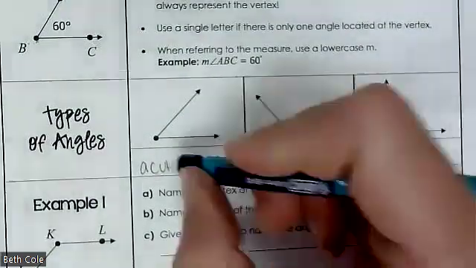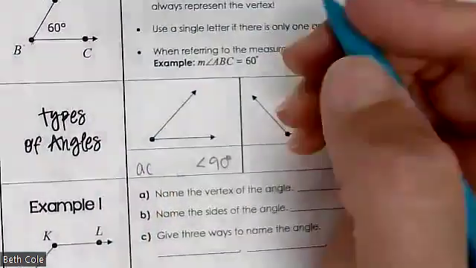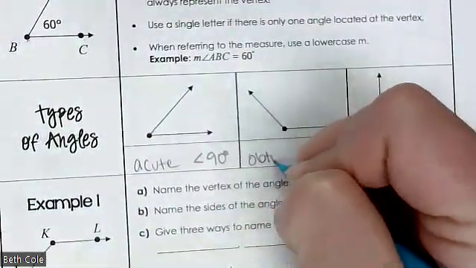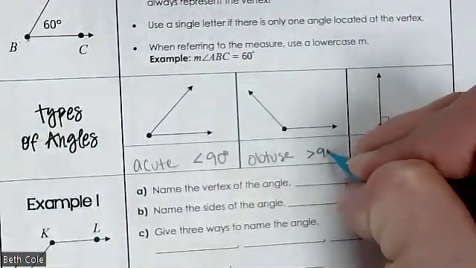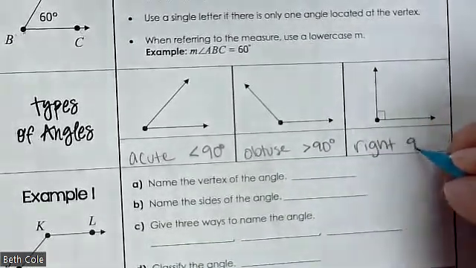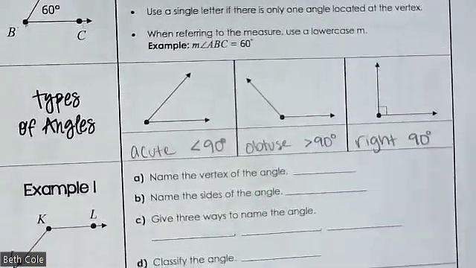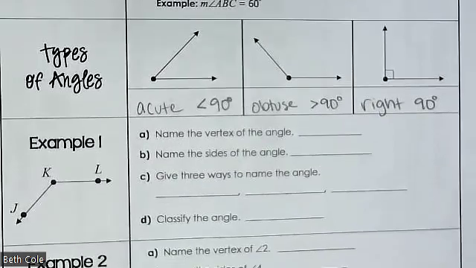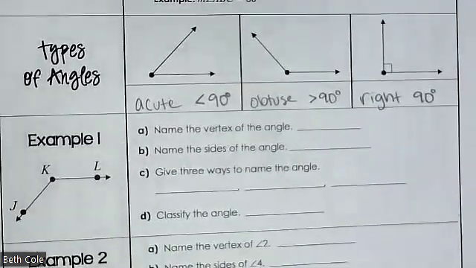So types of angles, this one is called acute, which means it's less than 90 degrees. So ACUTE, acute is less than 90. This is obtuse, which means it's greater than 90 degrees. And then this is a right angle, which is 90 degrees. And we put that little box in there to mean that it's 90 degrees. So it's like a corner, a 90-degree corner.